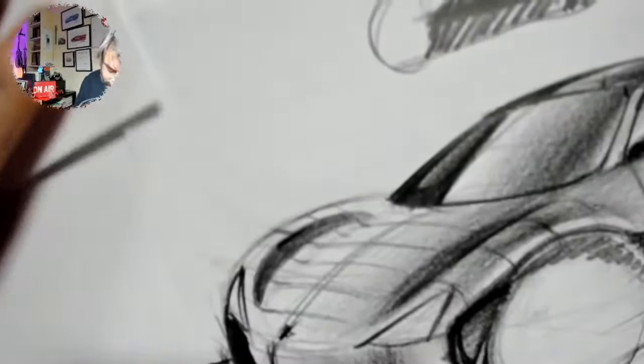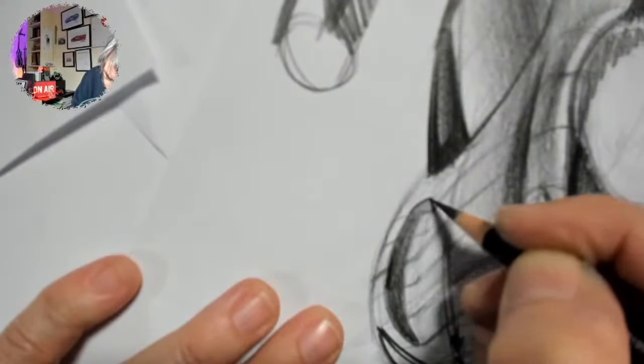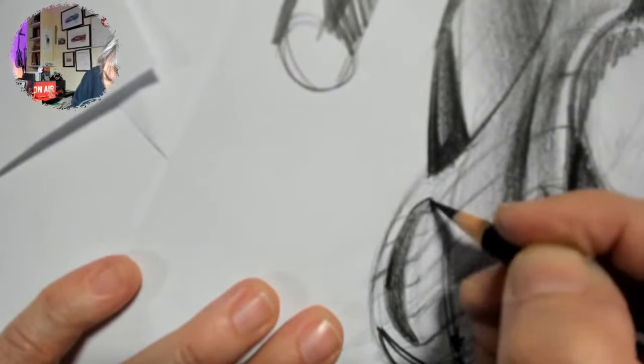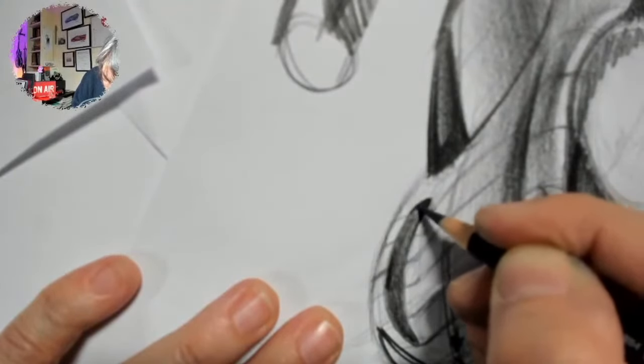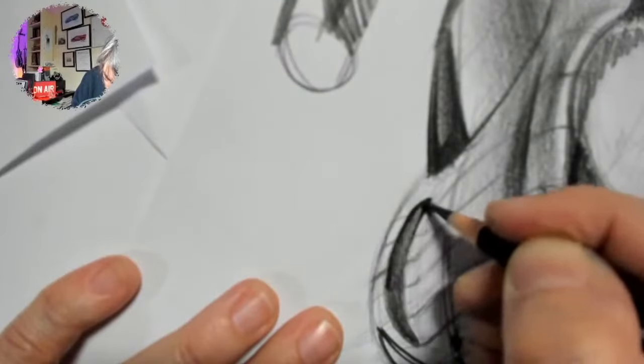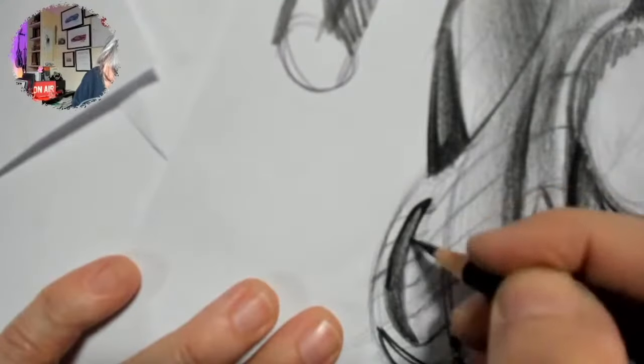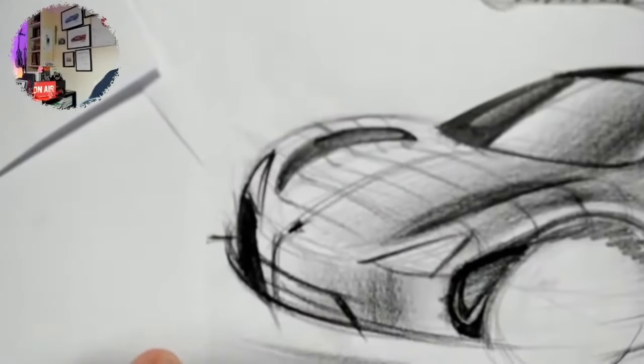Now look here. Here we need to do a little bit of those nice, juicy reflections. So I'm gonna do that. Look. You see? Can you see?